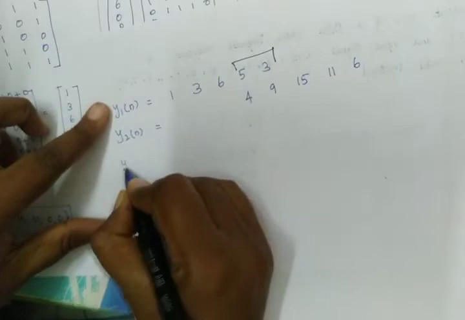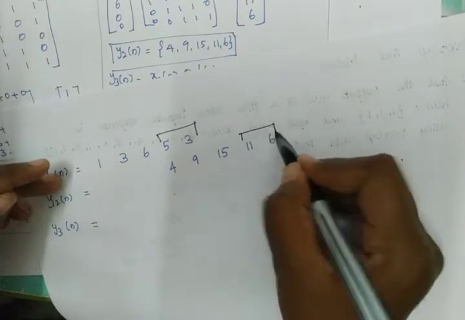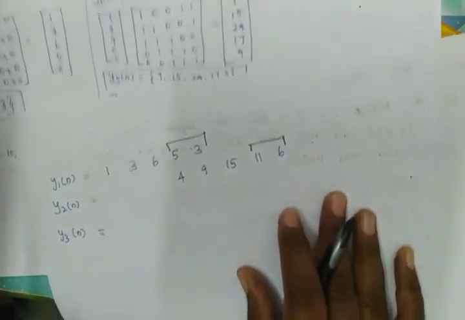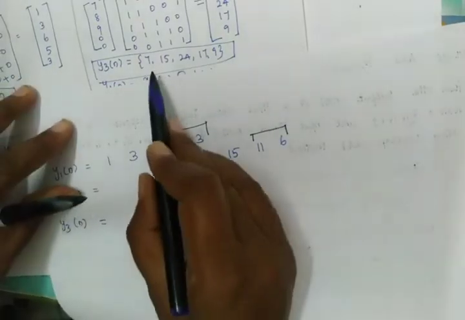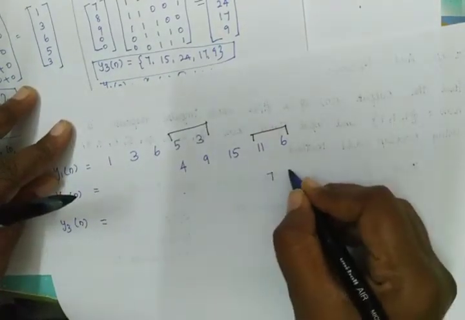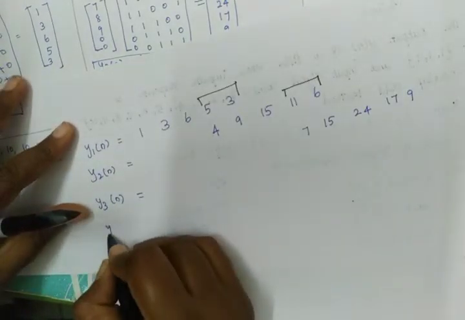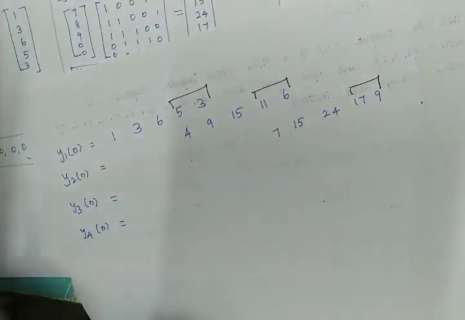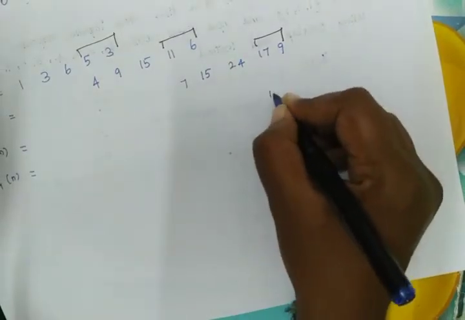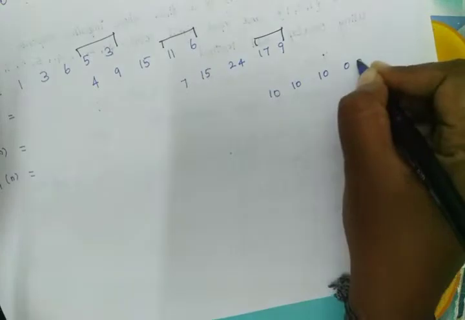Now what is y3 of n? In the same way, we have to write from the last two, because these two are overflow. So y3 of n is equal to 7, 15, 24, 17, 9. Now what is y4 of n? Again we have to start from here. We already have y4 of n, 10, 10, 10, 0, 0. So we have to write here 10, 10, 10, 0, 0.